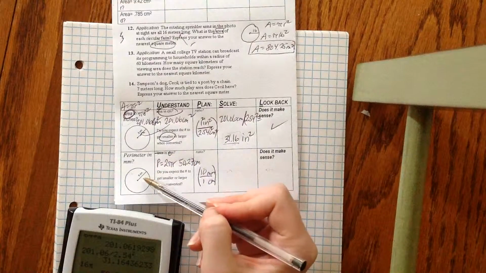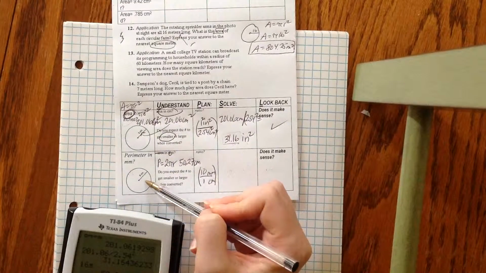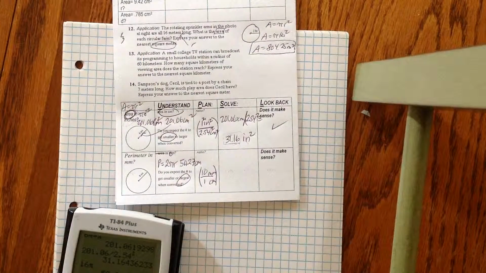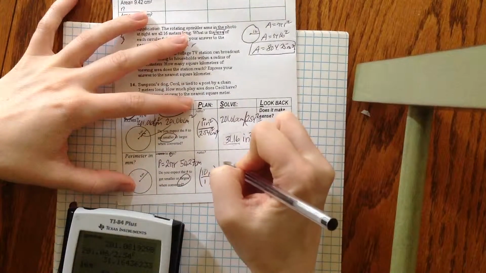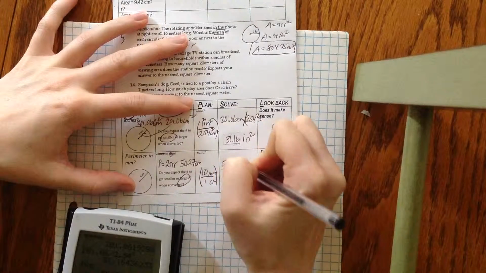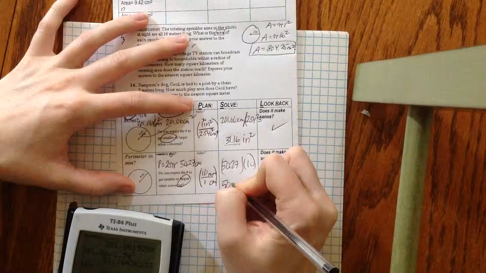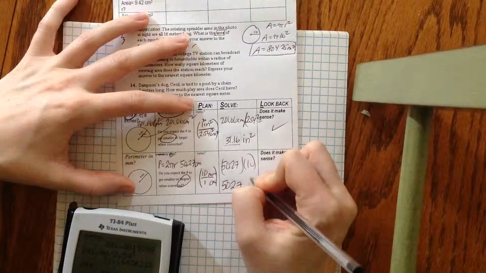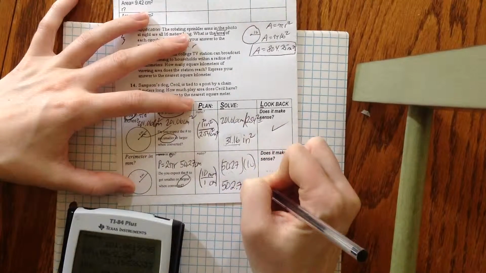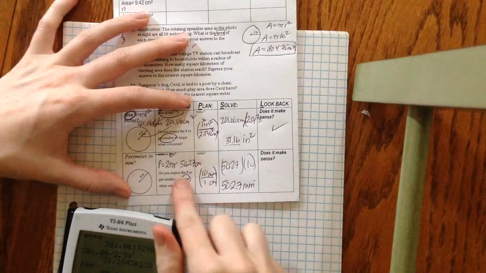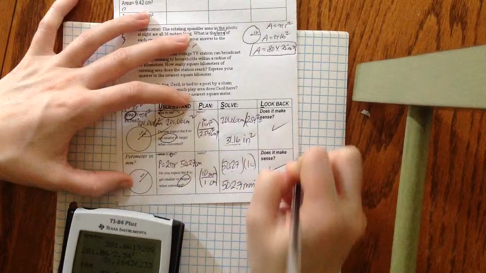If we're going to millimeters from centimeters, we expect the number to get larger because there's lots of millimeters in 1 centimeter. So let's set it up. It's on the top, so we multiply 50.27 times 10. So we get 502.7, and our units are millimeters. Not squared because this is a perimeter. Alright, let's check. Does it get larger? We got it to be larger. It makes sense.